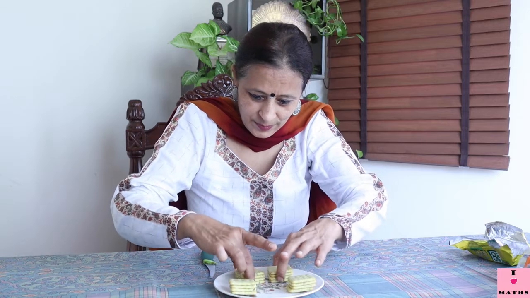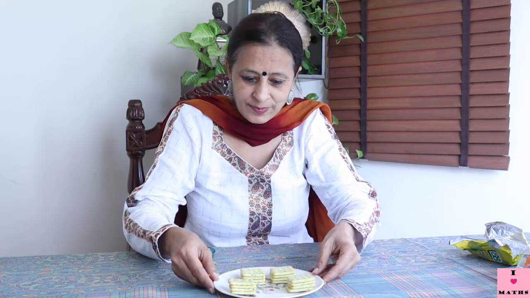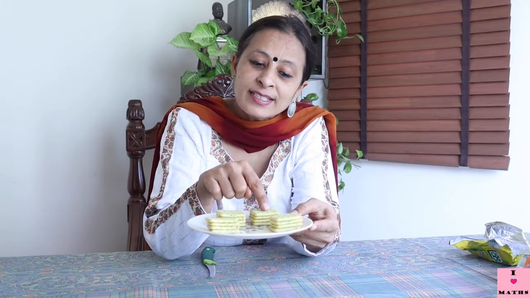Okay children, now see, these are 4 equal parts, means 4 biscuits in this, 4 biscuits in this, 4 biscuits in this and 4 in this.